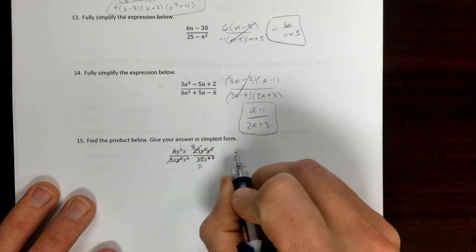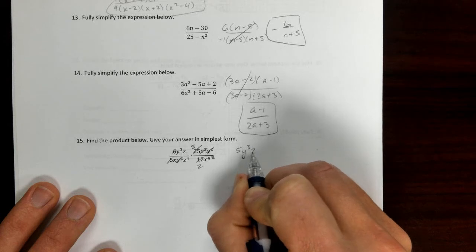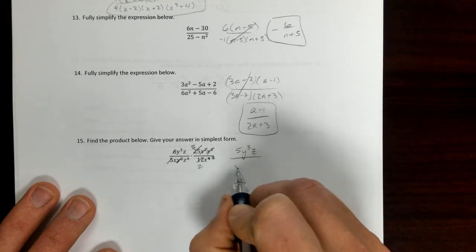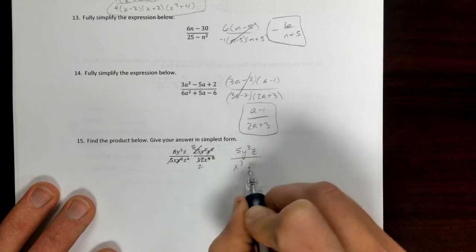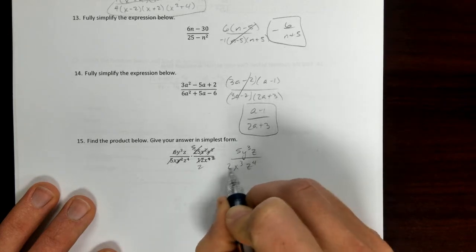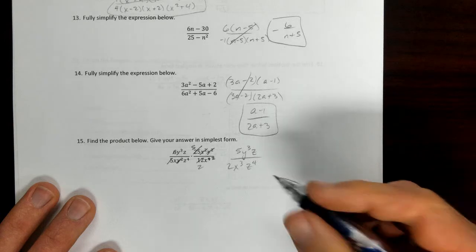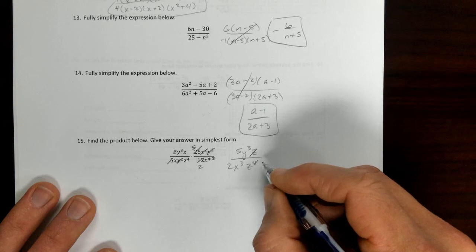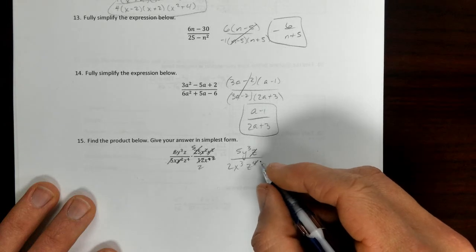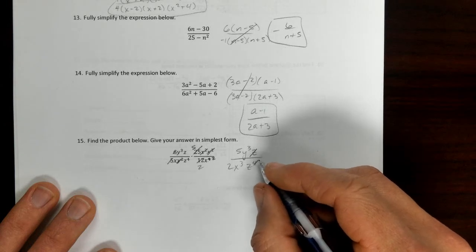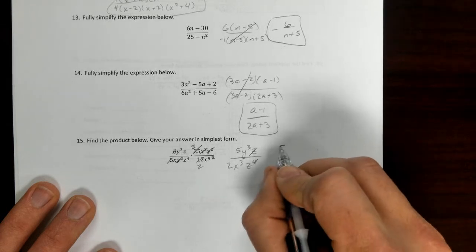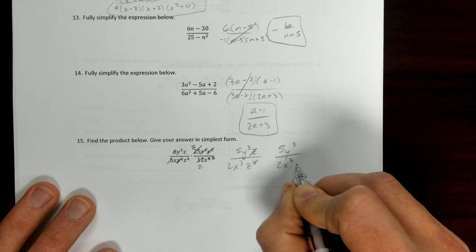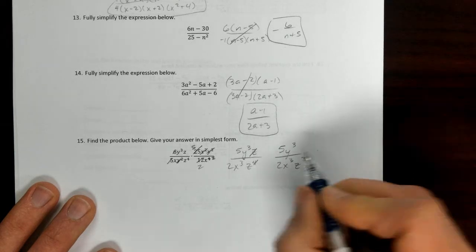Y cubed z. So 5y cubed z over x to the 3rd, because x squared times x, z to the 4th. And there's a 2 right there. Alright, so again, we're not done yet because I see z's here that can be canceled out. So that cancels out with that. So we get 5y cubed over 2x cubed z cubed.